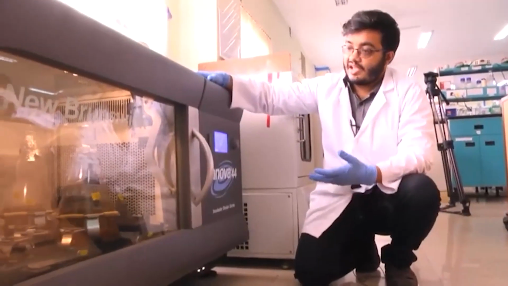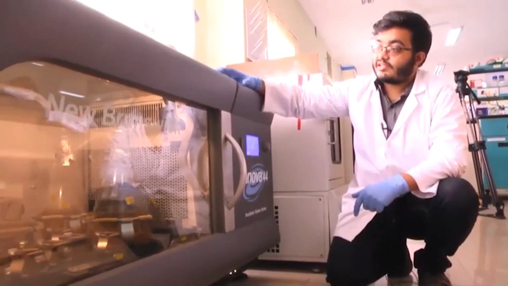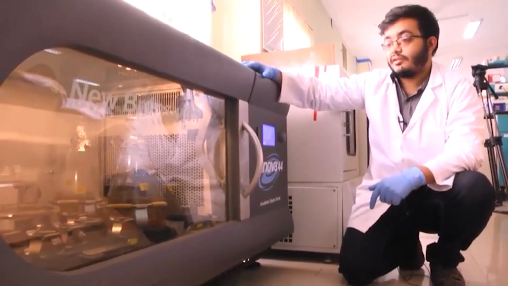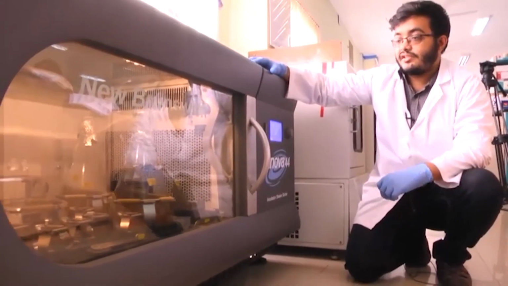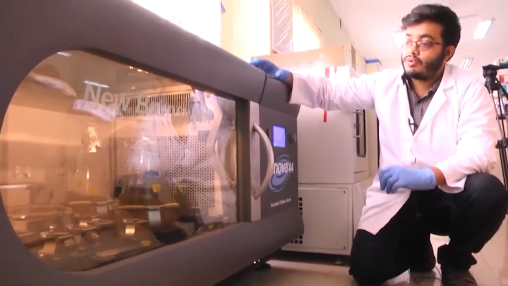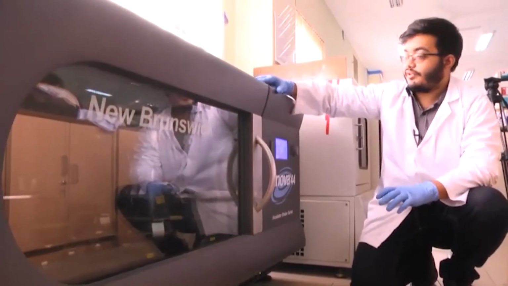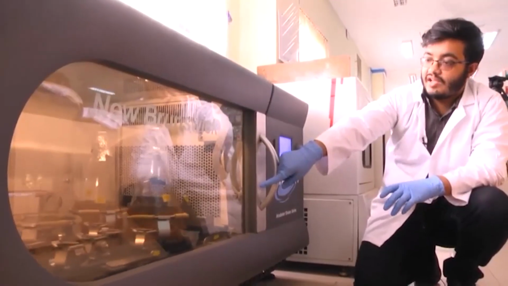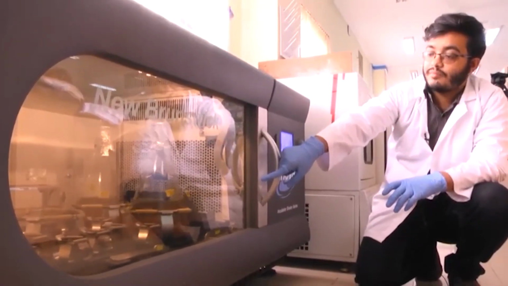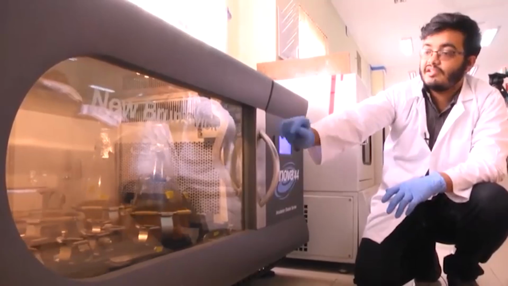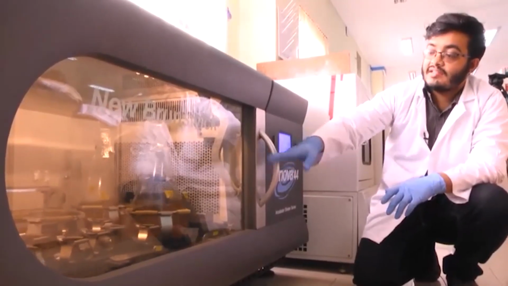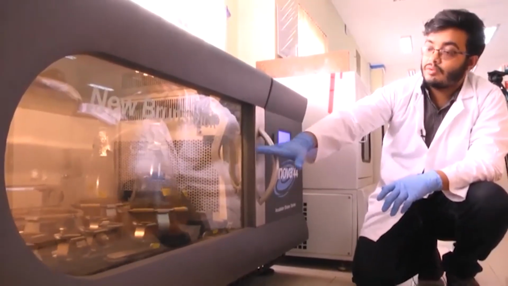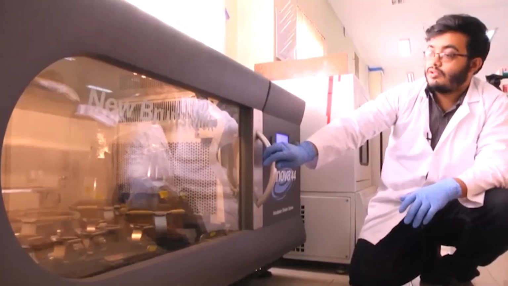The machine that I have in front of me now is a temperature controlled shaker incubator, and the purpose of this is that it allows us to grow bacteria in a controlled temperature environment. As you can see inside, there are different flasks containing volumes of bacterial growth media in which bacteria have been inoculated, and as time progresses they will grow in a temperature controlled environment.